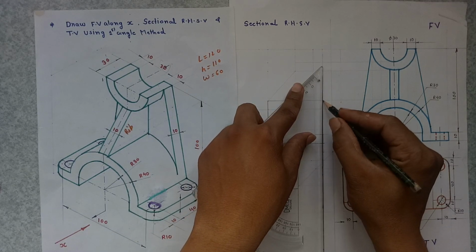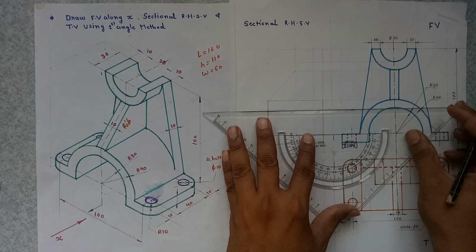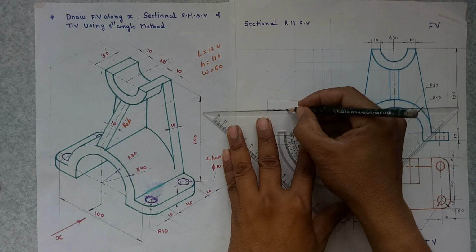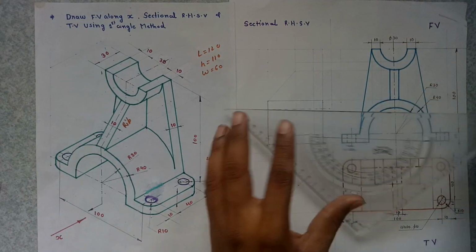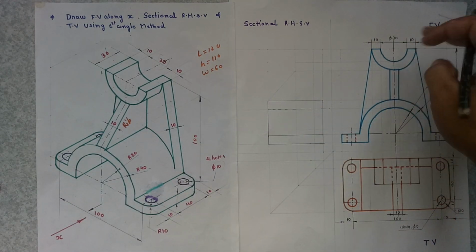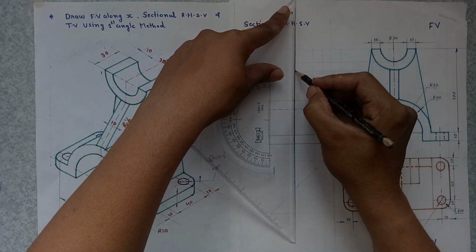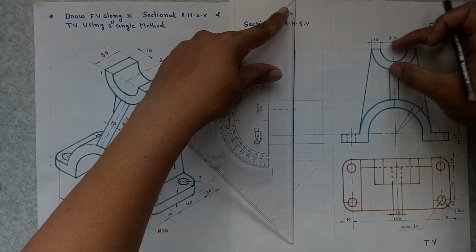So these are the outlines of the circles. This circle is going to be hidden in the right hand side view. The outline of these topmost circles will be a rectangle, projecting it from the top view like this and the front view like this.